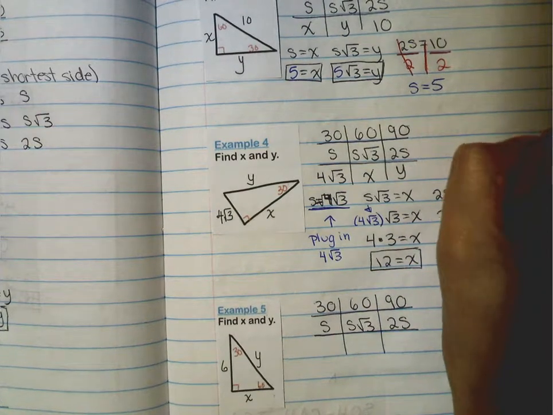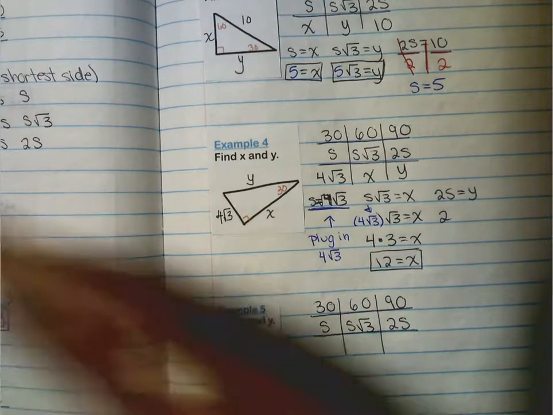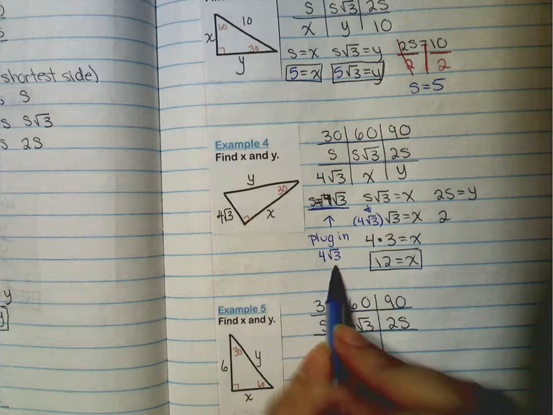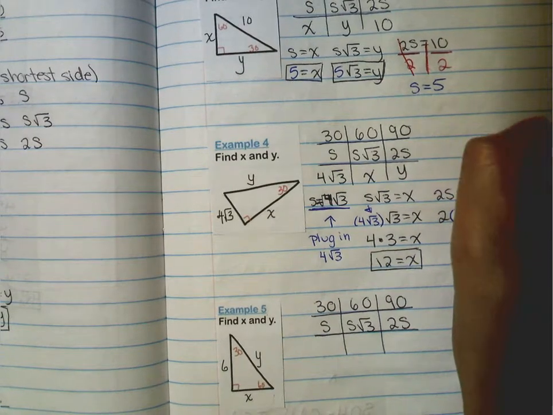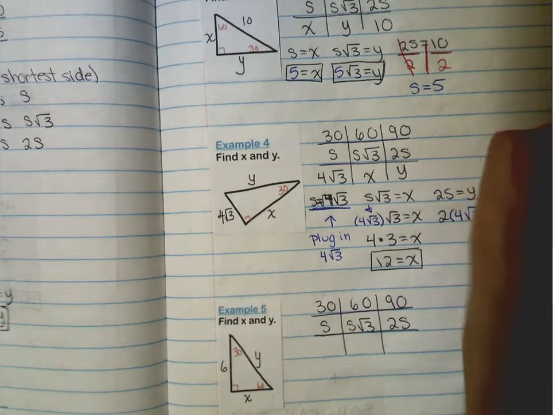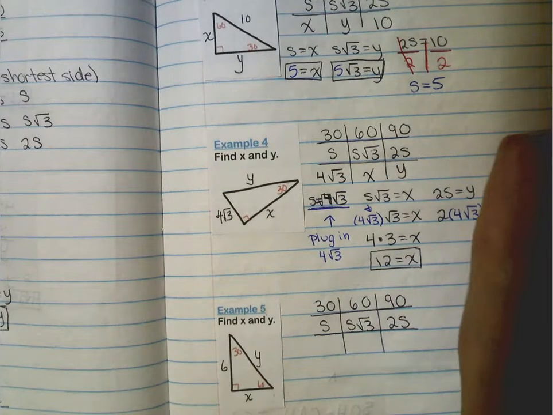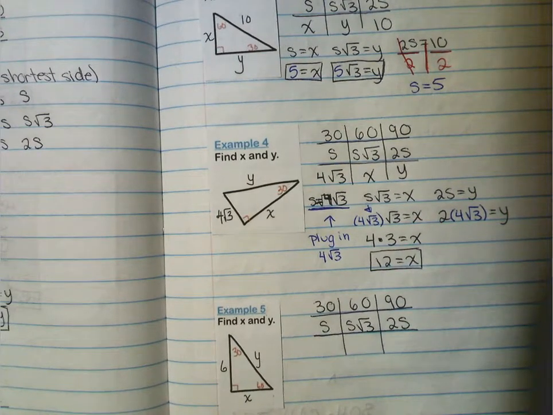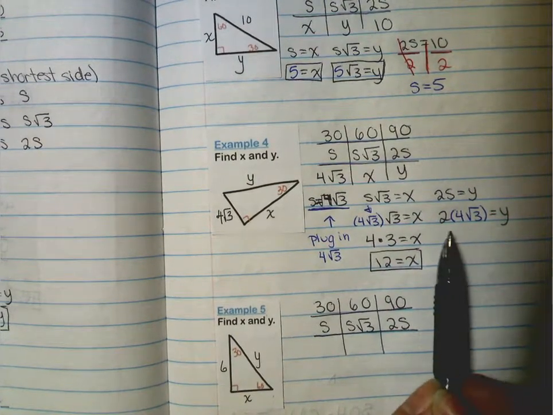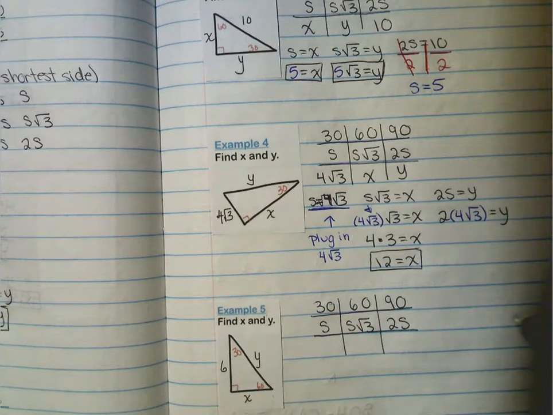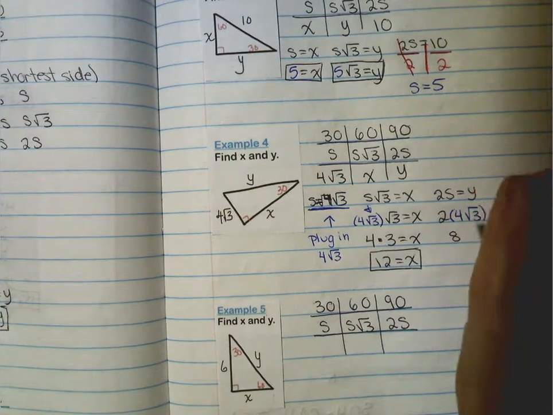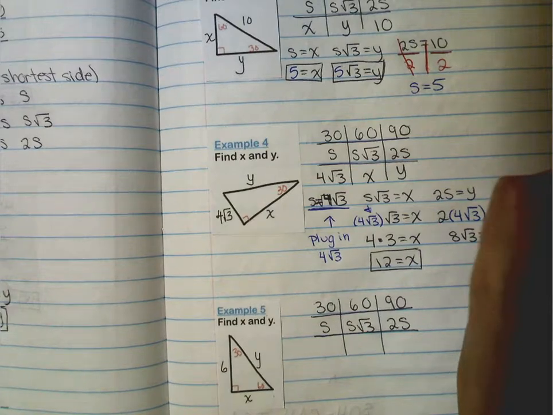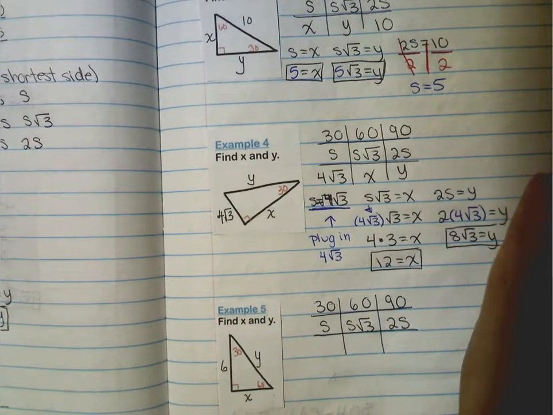And over here again I have to replace the s with the 4 square root of 3. So in parentheses I'm going to replace it with 4 square root of 3. Again, I can only multiply the numbers that are outside the square root. So 2 times 4, that's 8. And then the square root of 3 stays next to it. So that's my y value.